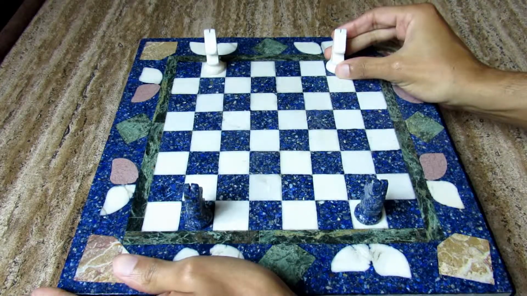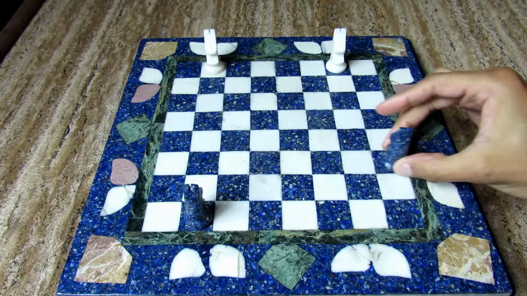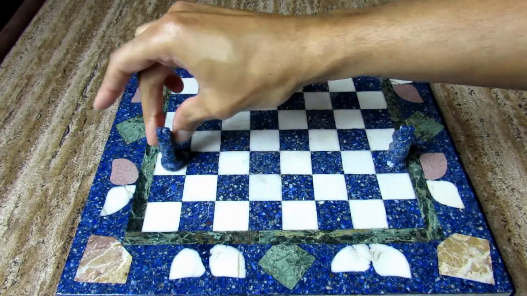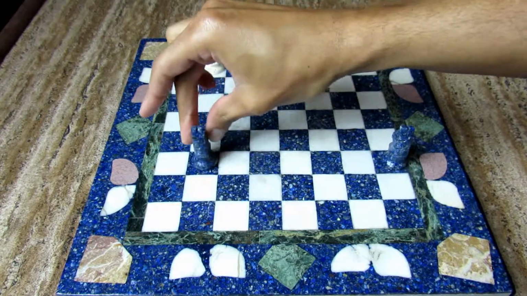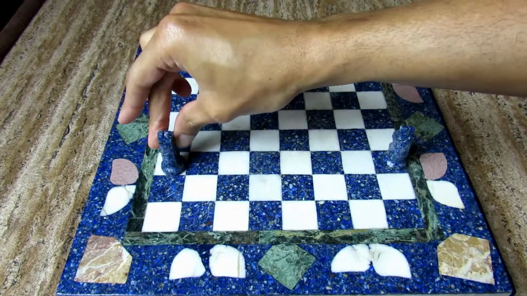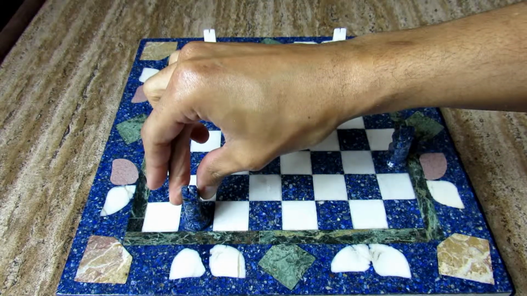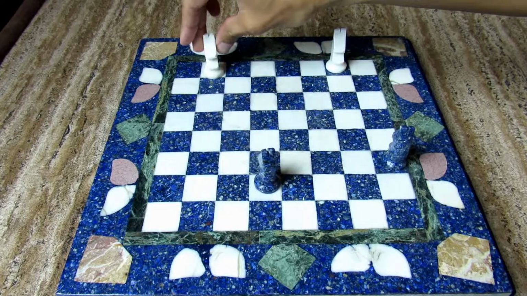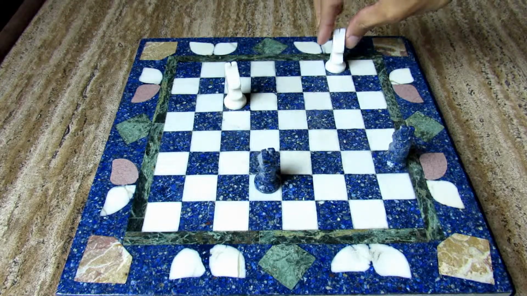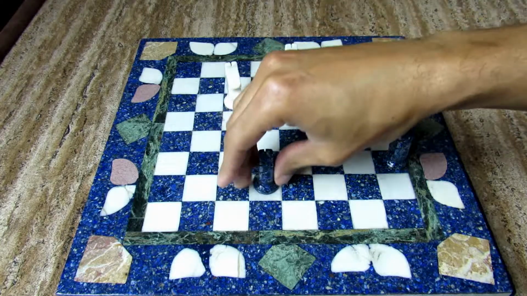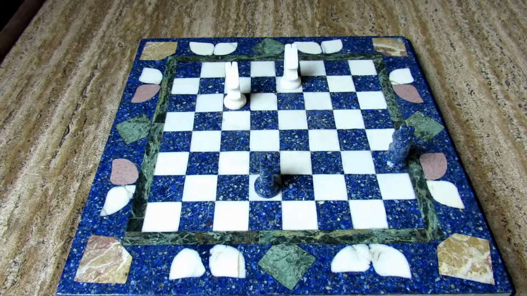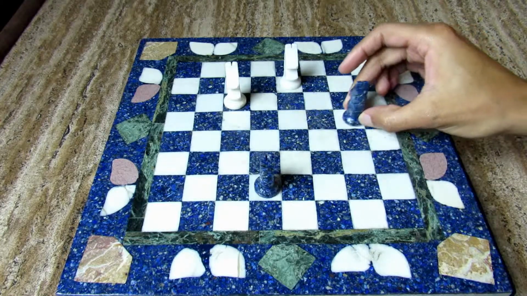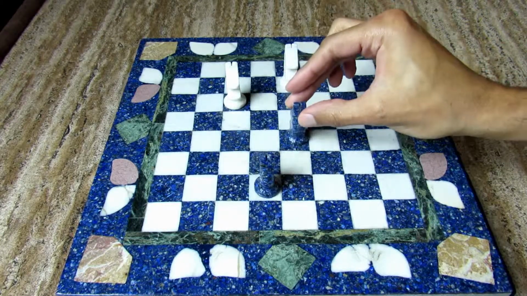And so basically our knight's moves are simple. They move in L shapes. So it has to be an L. They move two and then one. Two, then one. But it has to be two first. So they can go forward, or straight back, two, then one.